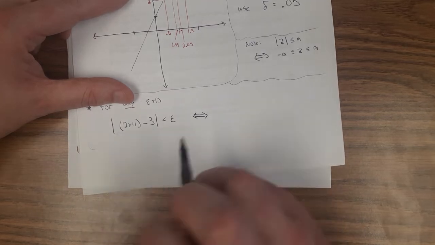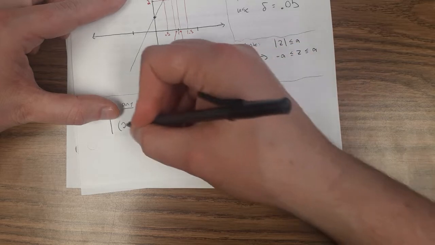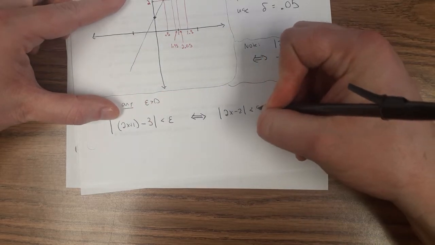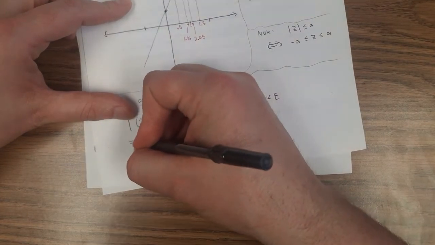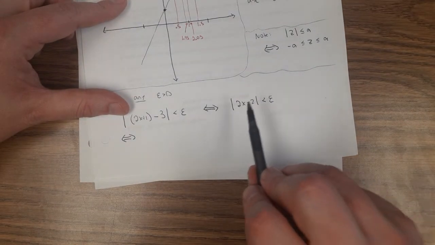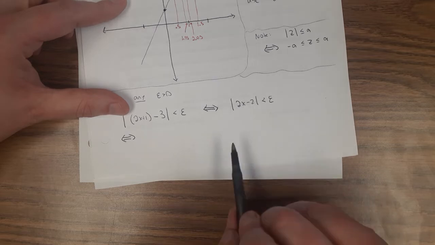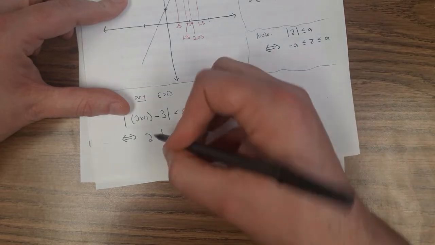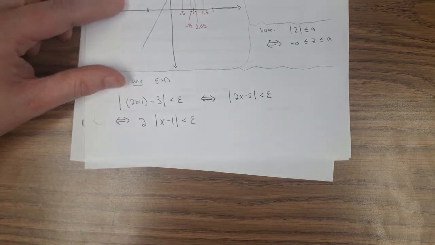This is 2x minus 2, in absolute value, less than epsilon. I can pull a 2 out. 2 is a positive number, so it can come outside of the absolute value with no problem. If I pull a 2 out, I get 2 times the absolute value of x minus 1 less than epsilon.